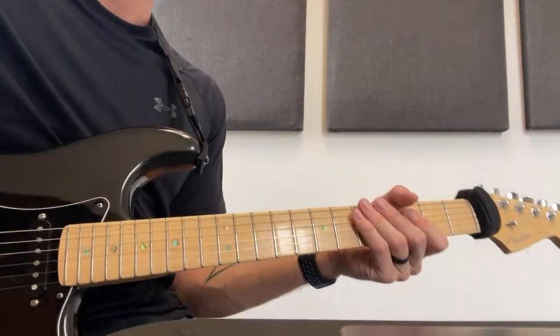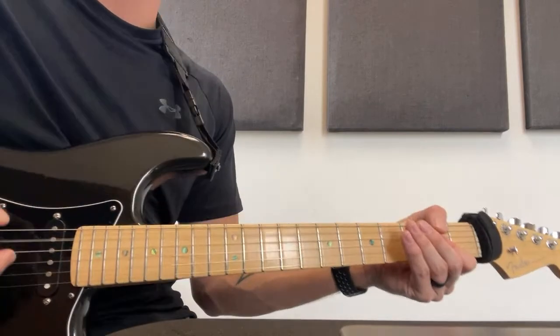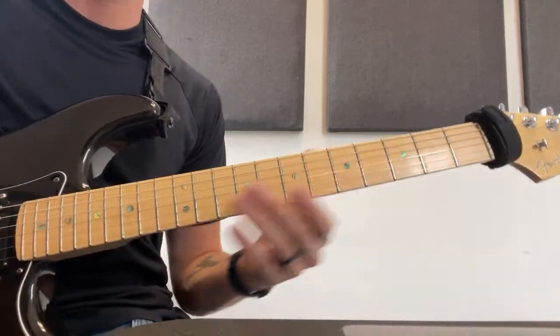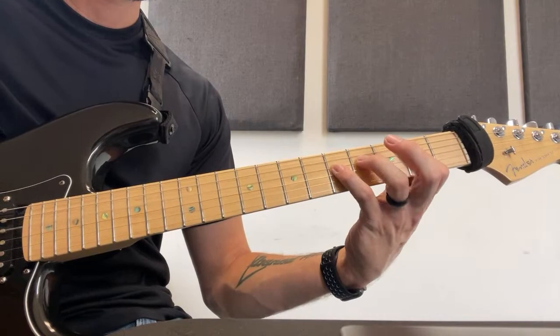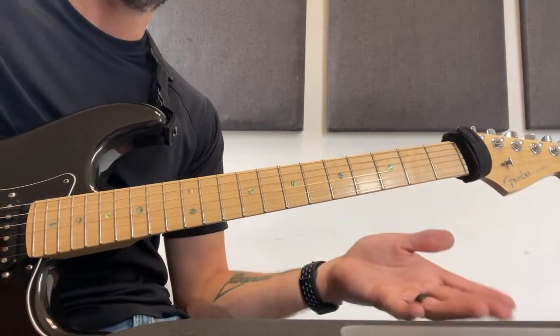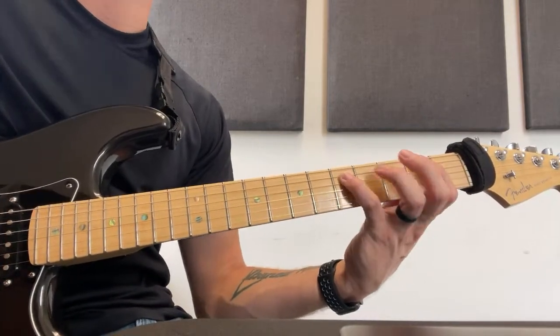Right, something like that. But this whole little part right here, I encourage you to learn. It's really tough. You're building up and then coming back down.